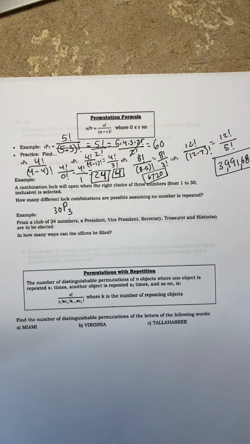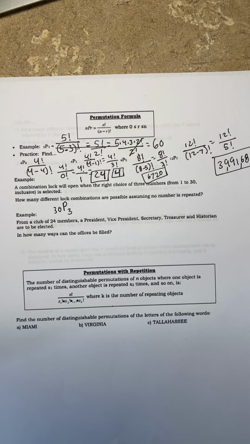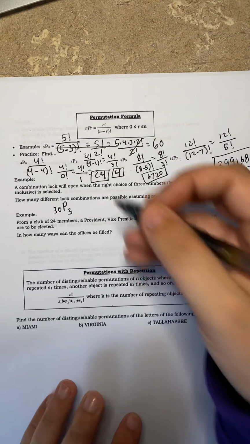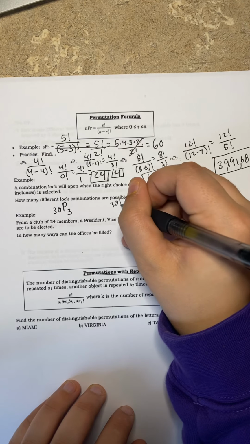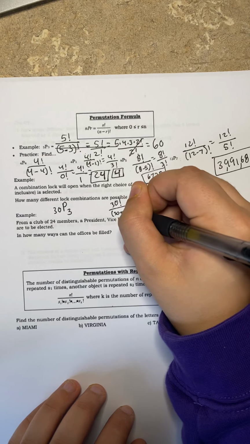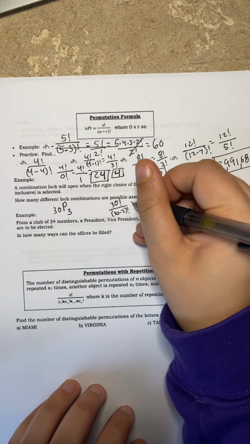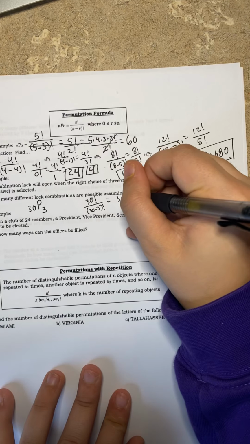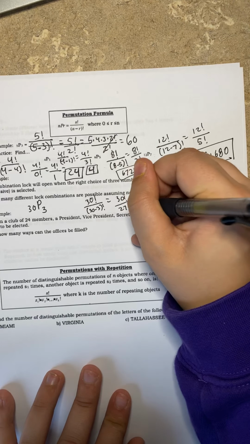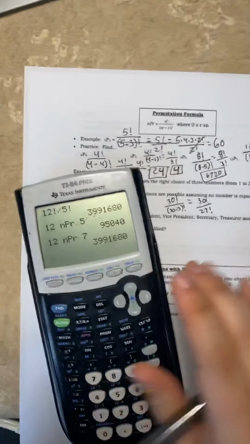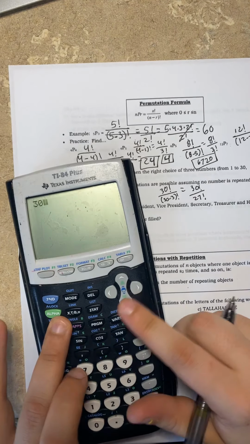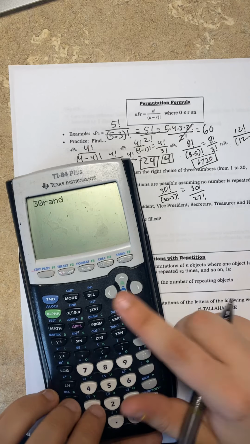So if I put in 1, 2, 3 as my lock, and that unlocks it, is 3, 2, 1 going to unlock it too? No. That's why it's a permutation, because you have to think that order matters there. So we're going to do 30 factorial over 30 minus 3 factorial. Okay? So that's 30 factorial over 27 factorial. So 30 factorial, oops.